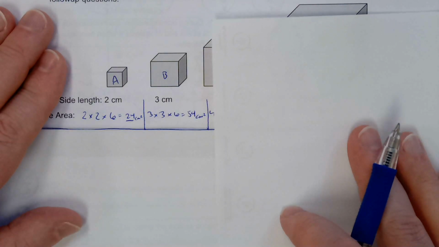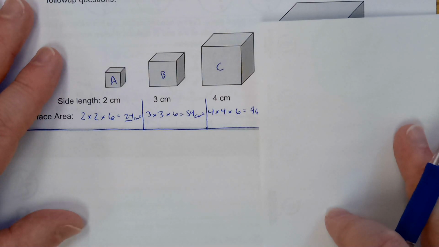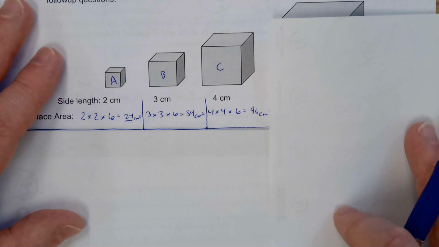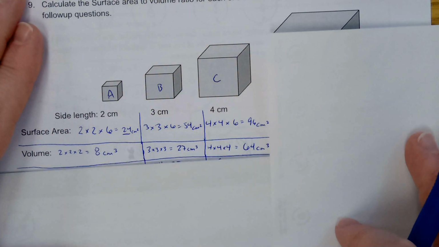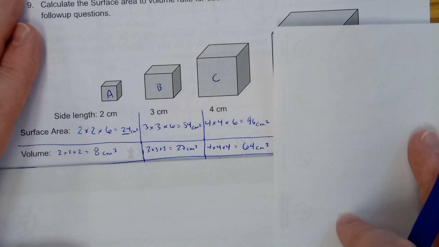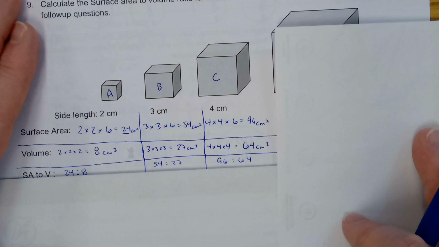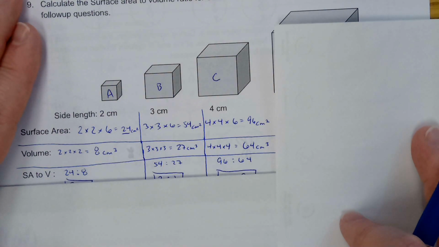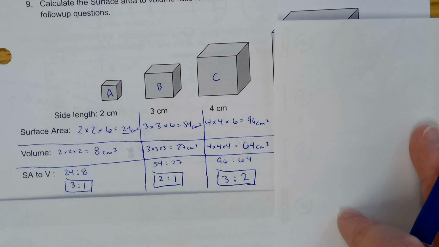And then we have the 4 by 4 by 4 centimeter cubes. So this is C. And so it's 4 times 4 times 6 for the surface area, because it's length times width times the 6 sides. And that gives us 96 centimeters squared. And then we do 4 times 4 times 4, which gives us 64 centimeters cubed. Our first initial number is 96 to 64. If we simplify that by removing a 16 from both sides, we end up with a 3 to 2. Okay, and I think actually you can take a 32 out of there. So I divided both sides by 32, and I end up with 3 to 2.